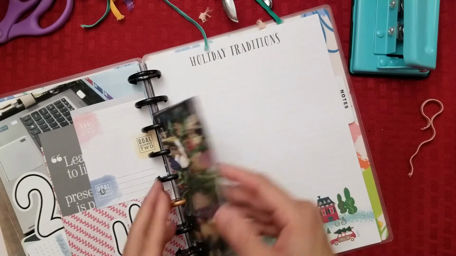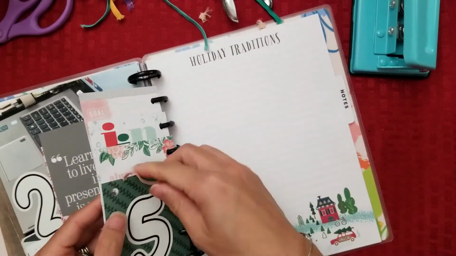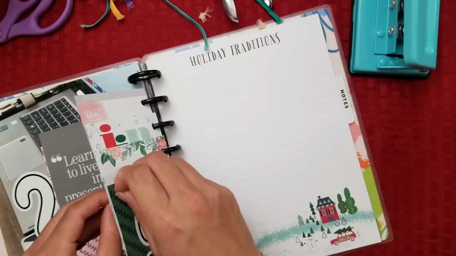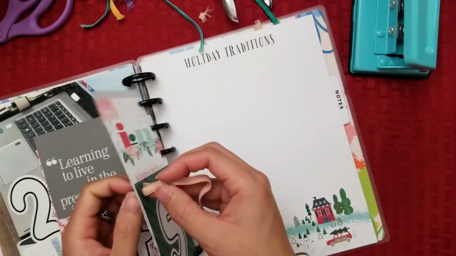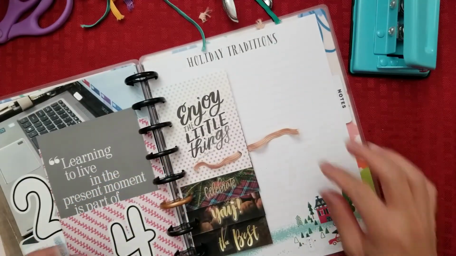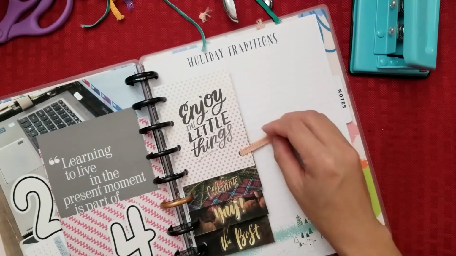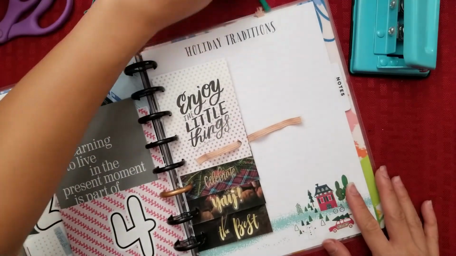Okay, and then again, the journaling will go on here. I'm gonna leave the tie off, but it goes through here. Actually, I'll not tie it, but it goes through here. All right, and be tied together as one piece. All right, I love that. That's so cute. Okay, so that's pretty much it for day 5.